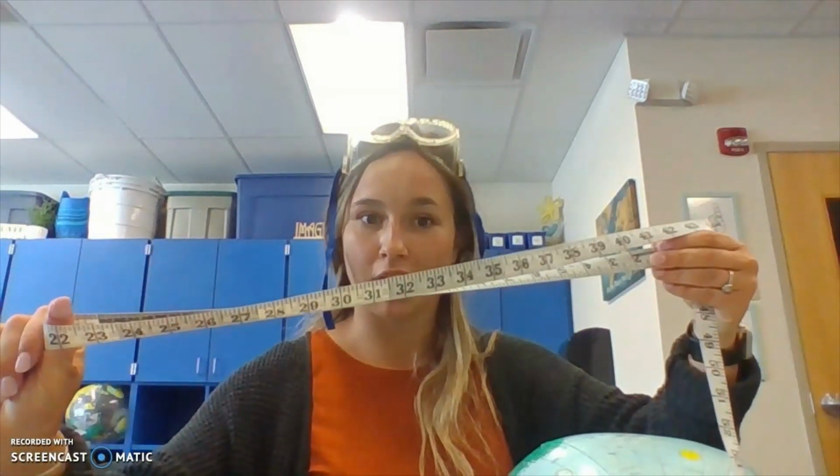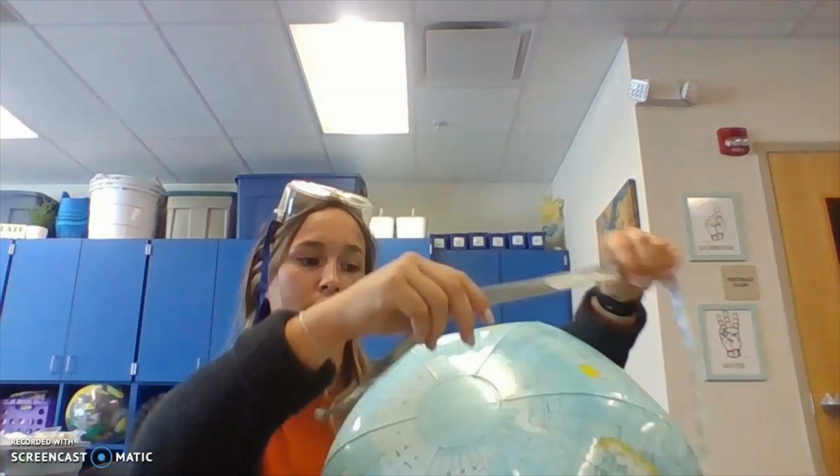Another tool scientists use you guys are actually probably familiar with, and that's a ruler. Scientists use rulers to measure the length of an object. Now, think about it. Not all objects have straight edges. So what do scientists use to measure an object that doesn't have a straight edge? That would be a tape measure. So a tape measure would be used to measure around an object, such as this globe.